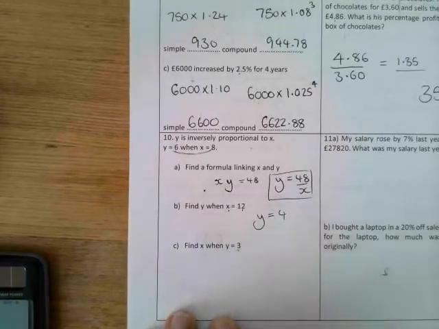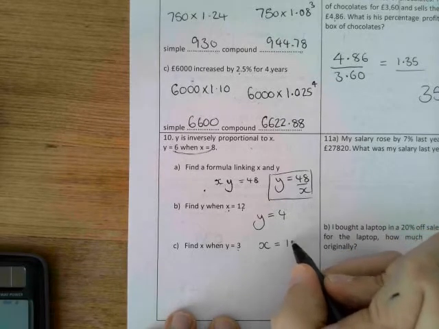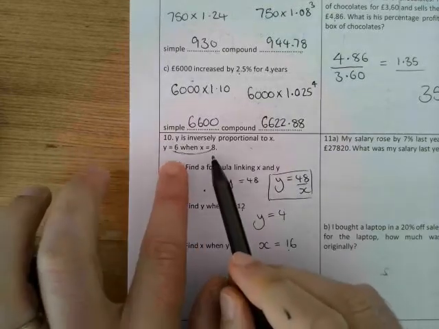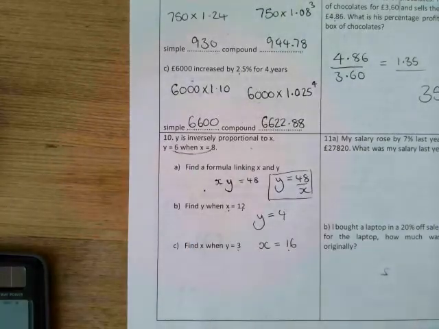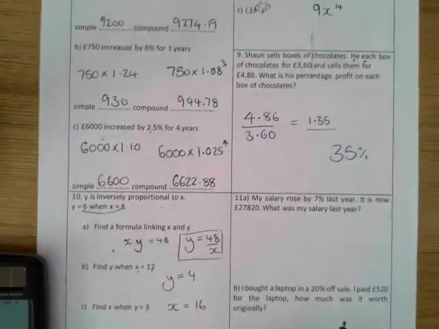If y is 3 and the two numbers are going to times to get 48, and you might need your calculator for this one, but x is 16 because 16 times 3 is 48, 4 times 12 is 48, and 6 times 8 is 48. So all coming back to the fact that they times to get 48.